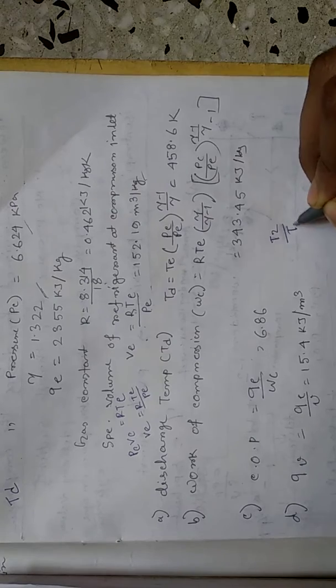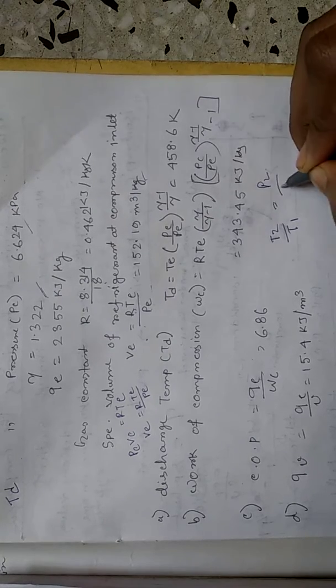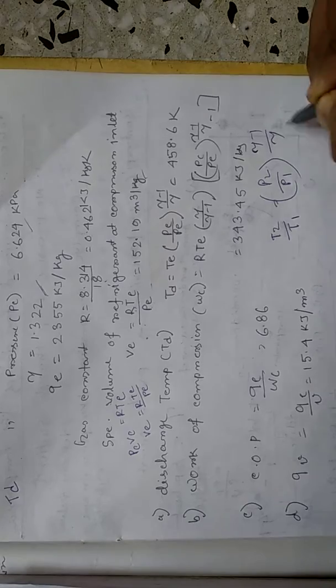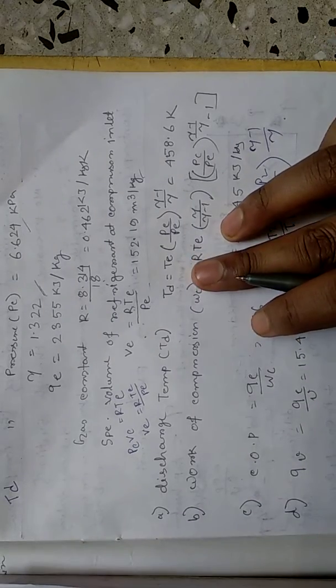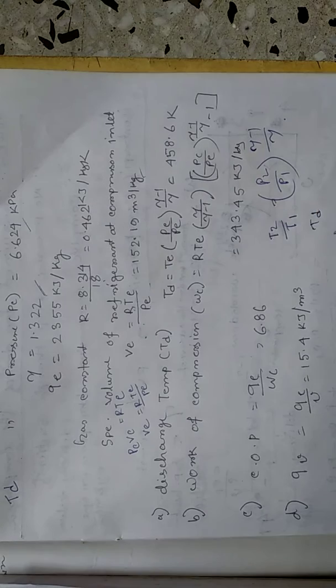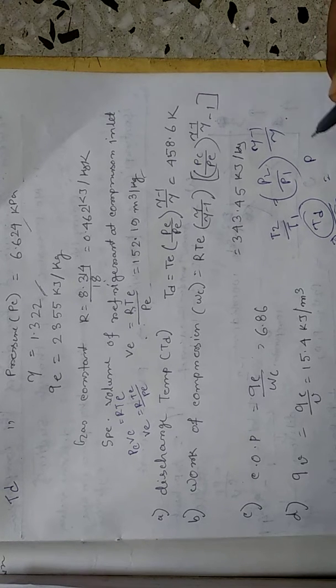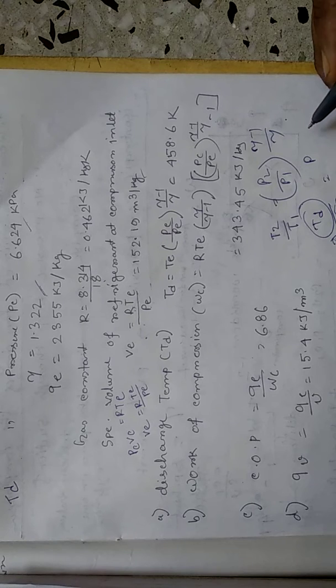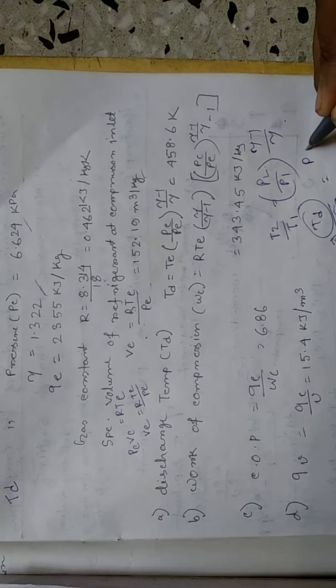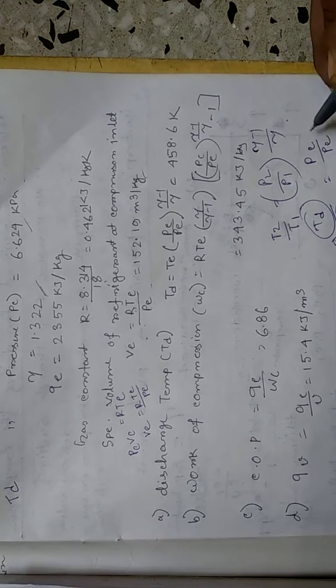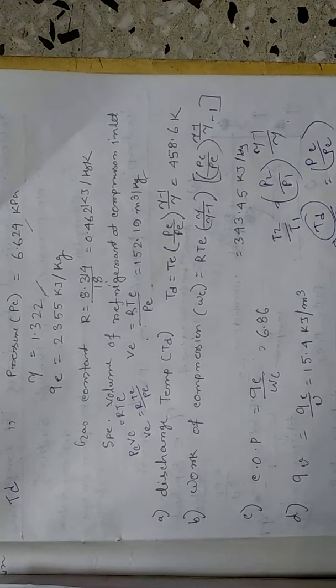You know that if the process is from process 1 to 2, you can get the value P2 by P1 to the power gamma by 1 by gamma. Now in this case, TD by TE, in terms of T2 here, TD by TE, where this is the inlet condition and this is the exit or discharge condition, is equal to PC by PE, or you can say PD by PE. So TD is equal to TE into PC by PE.